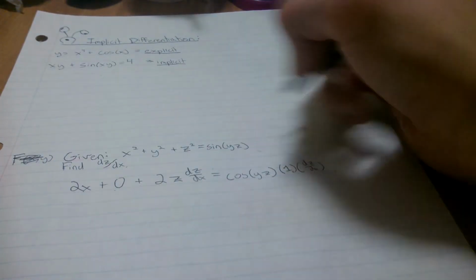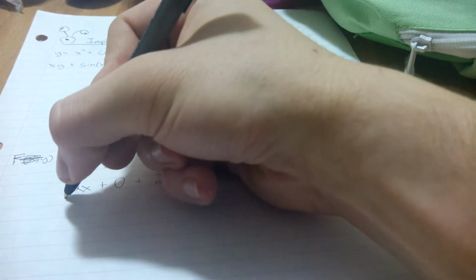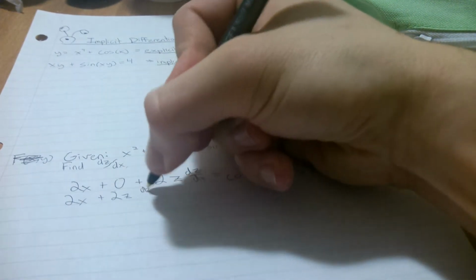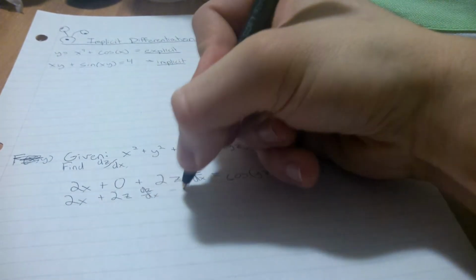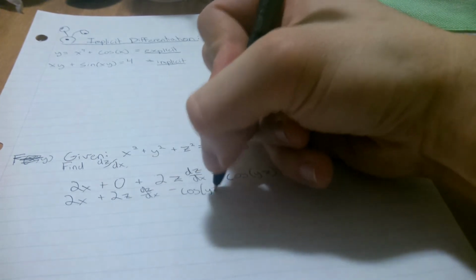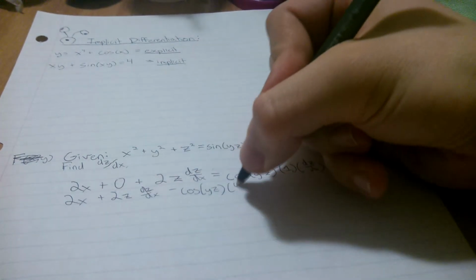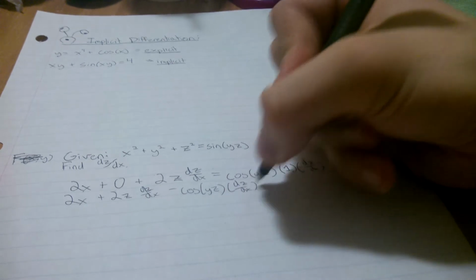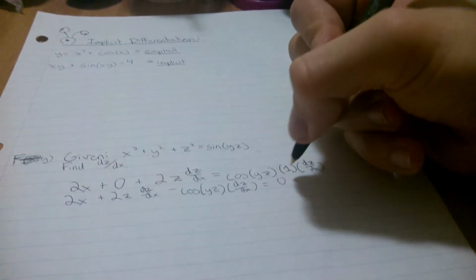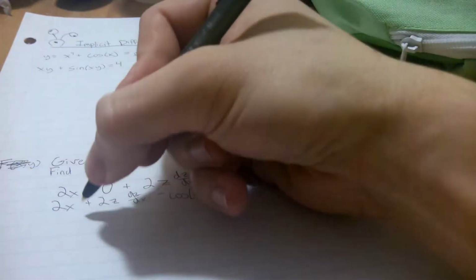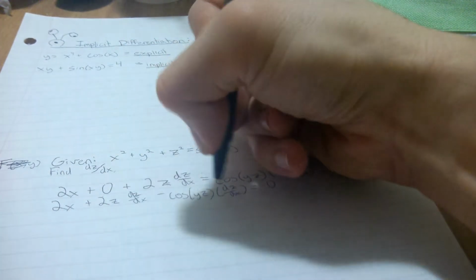So, I'm going to pull it all to one side, because we can do that. 2x plus 2z dz dx minus cosine yz times dz dx equals 0. Alright, so we're going to factor the dz dx out of these two and pull that over there. We're going to do that at the same time. So we're going to get dz over dx.